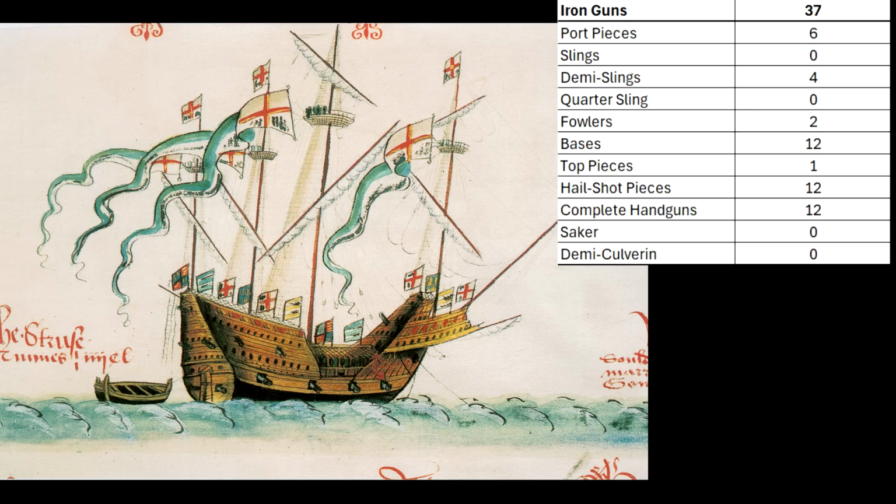There's about half as many, with exactly half as many port pieces, so 6. So again, most likely what you're looking at in that lower gun deck is potentially either a demi-culverin and 3 port pieces, or potentially a demi-culverin, a saker, and 2 port pieces with 2 other port pieces elsewhere. Neither ship carried any slings. Both ships carry 4 demi-slings. Neither ship has any quarter slings, but there are only 2 fowlers aboard the Struse, whereas the Pauncy carried 9, and there are only half as many bases at 12.